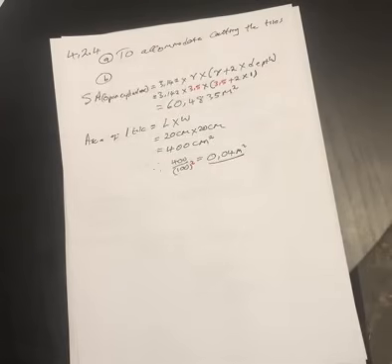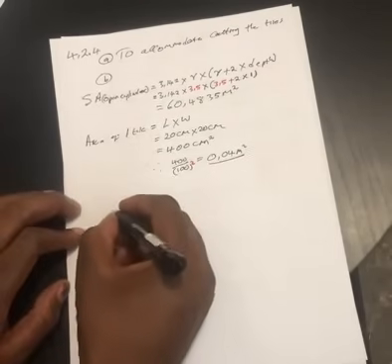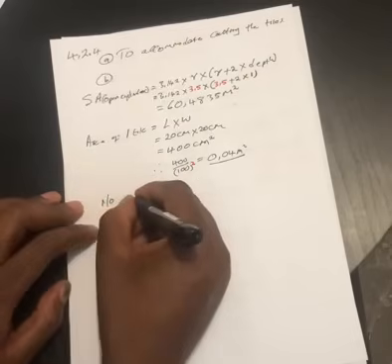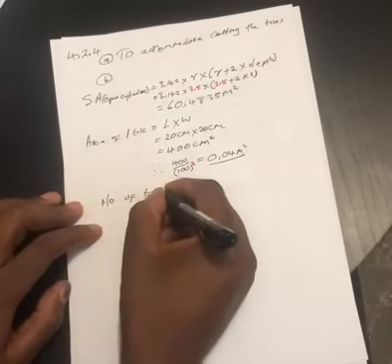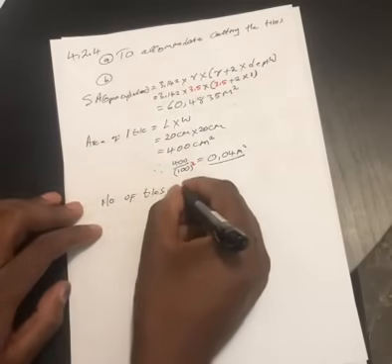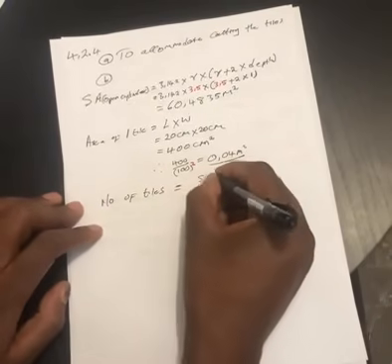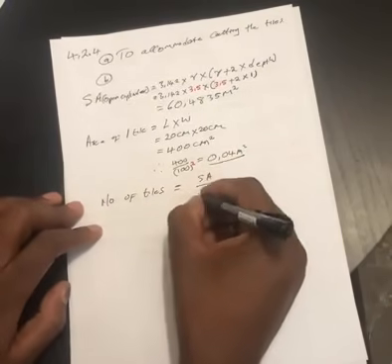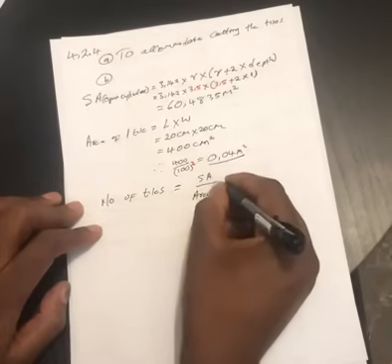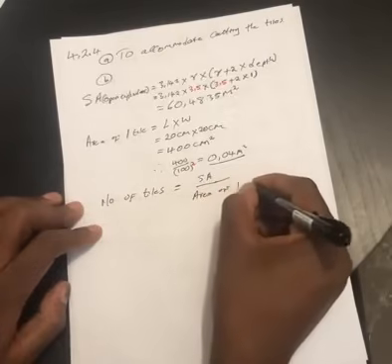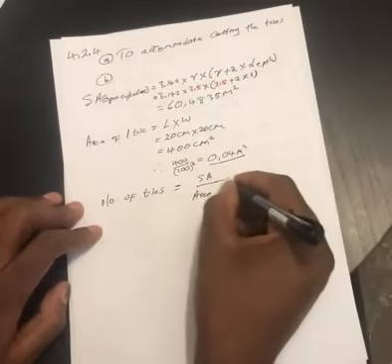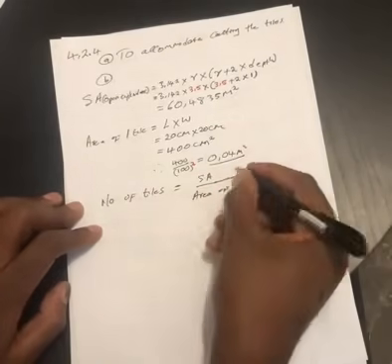Then from there we'll be able to calculate what? The number of tiles. When I say number of tiles, obviously we know that is surface area divided by area of one tile.